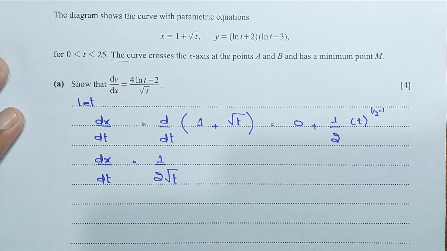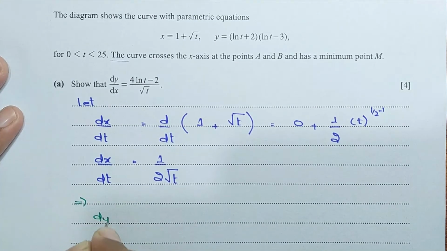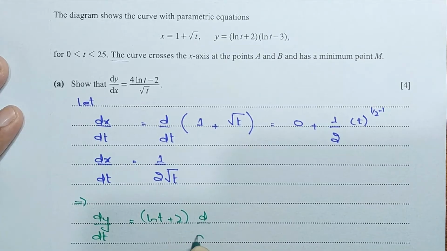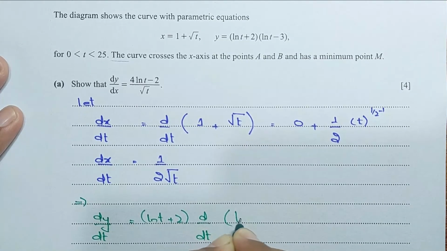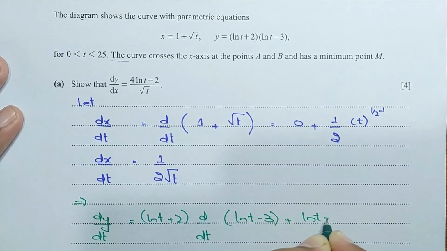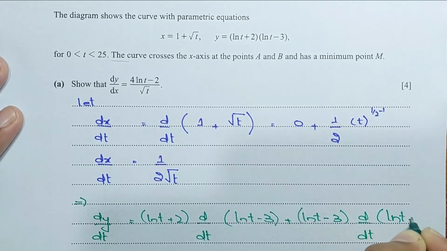Okay, now the next one is dy over dt. Let me solve this. Okay, it's a product rule. We have to apply the product rule. So the first function is ln t plus 2, as it is. The derivative of the second function, d over dt of ln t minus 3, plus the second function ln t minus 3 as it is, times the derivative of the first function, d over dt of ln t plus 2.